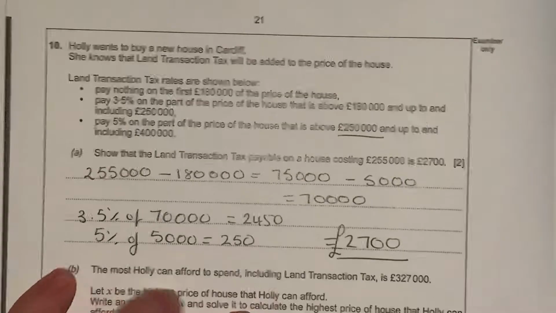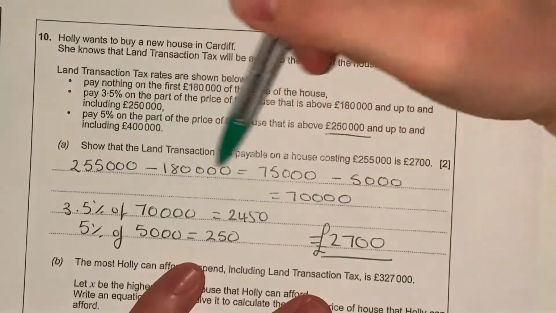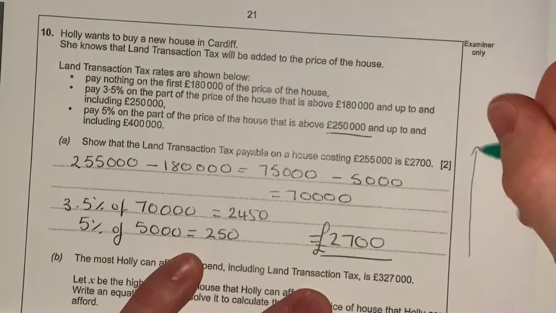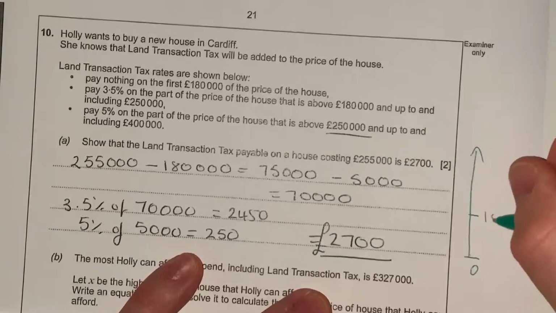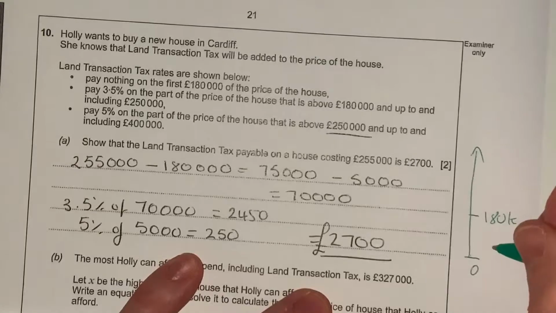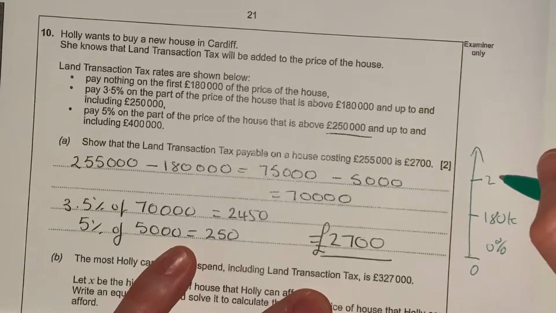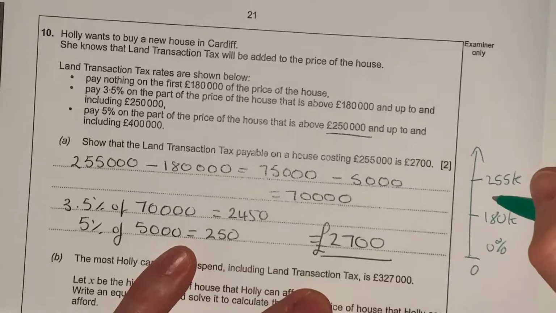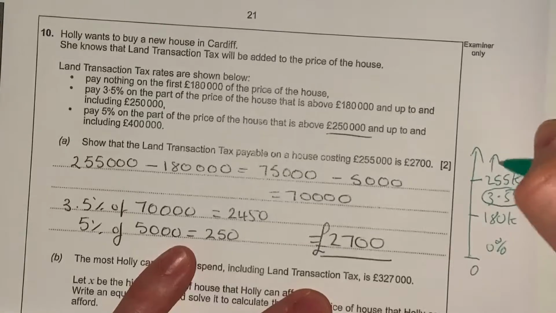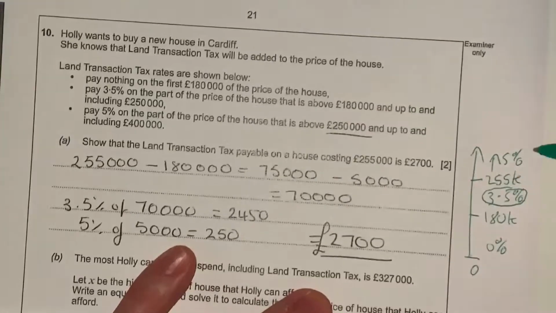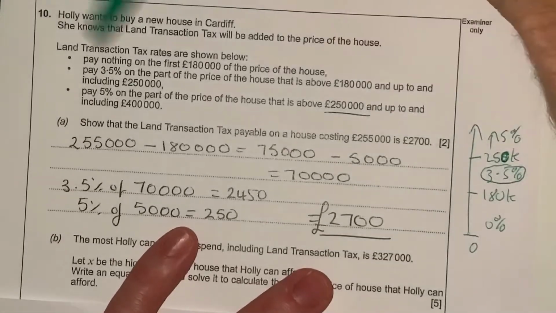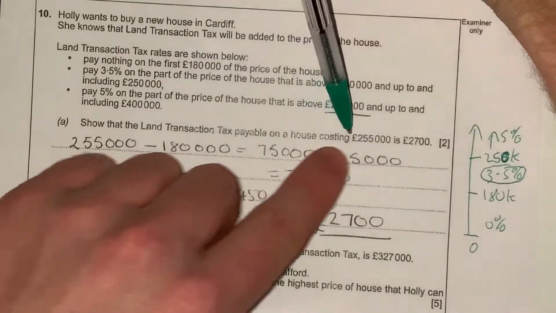Okay, for this question, guys, I've done some workings here, but I think maybe it's better if I show you a picture. So from 0 up to 180,000, you pay nothing, 0%. Then from 180 up to 250, you pay 3.5%. And then everything over, you pay 5%. Sorry, not 255, 250 in the question. But the actual amount of this house is 255,000.